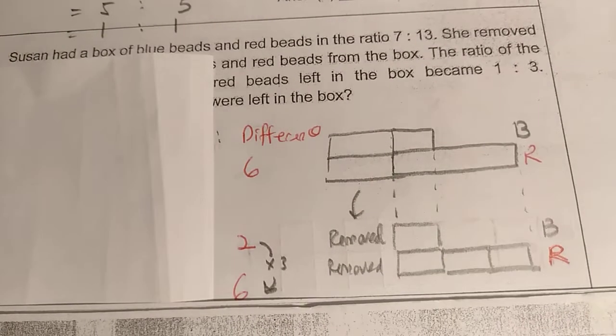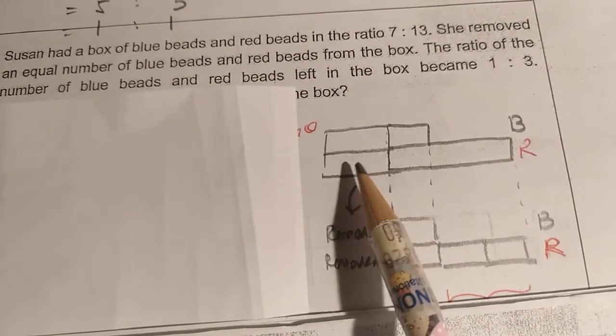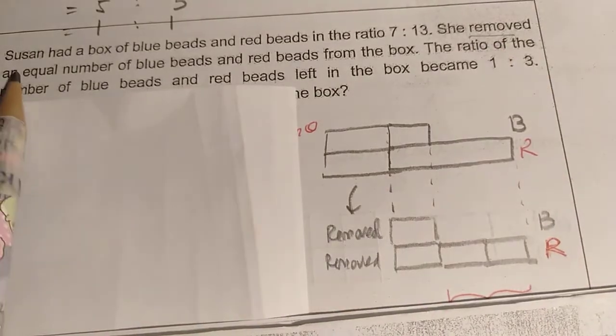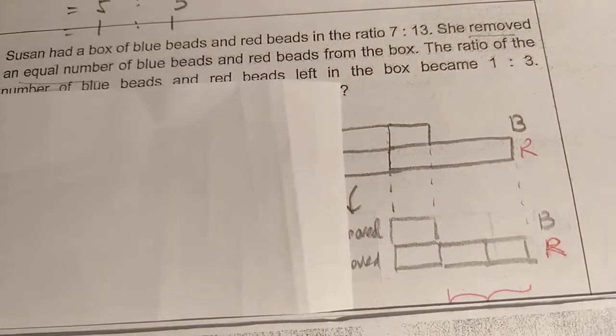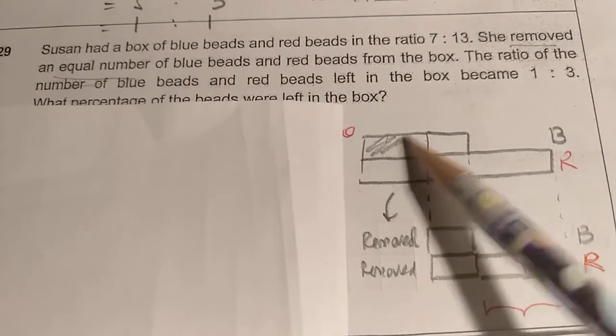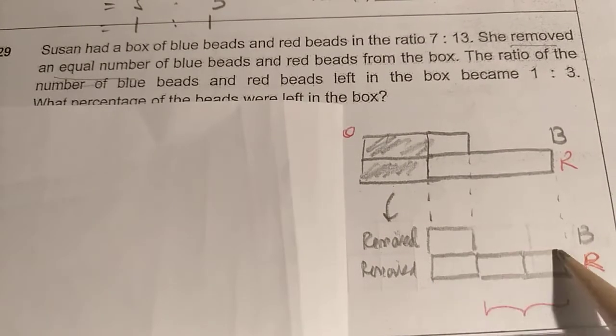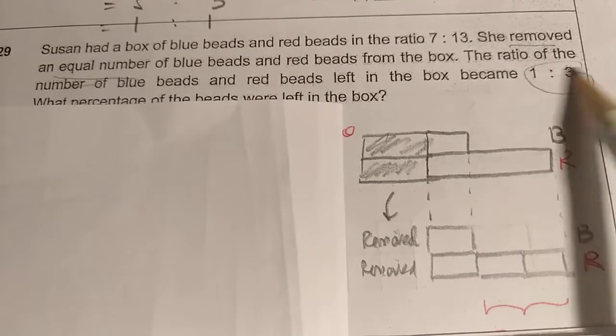So beforehand it was like that. There was a certain number, and then after, they remove the same number, right? They remove an equal number. So what does it mean by removing an equal number? You see, this is the equal part. This part is equal, and this part will be removed, leaving this part, which is 1 is to 3.